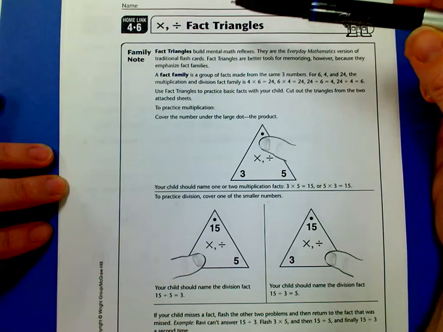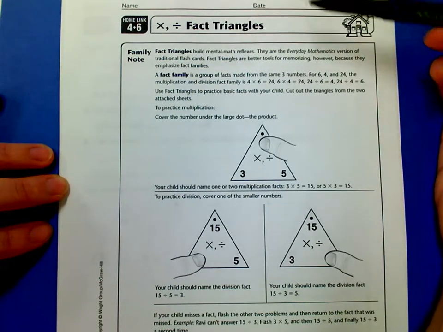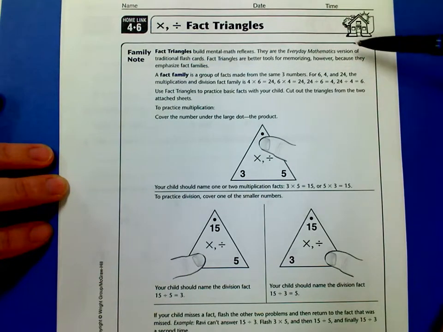Hey, this is Homelink 4.6. We'll be looking at multiplication and division fact triangles. Fact triangles build mental math reflexes. They are the Everyday Mathematics version of the traditional flashcards.